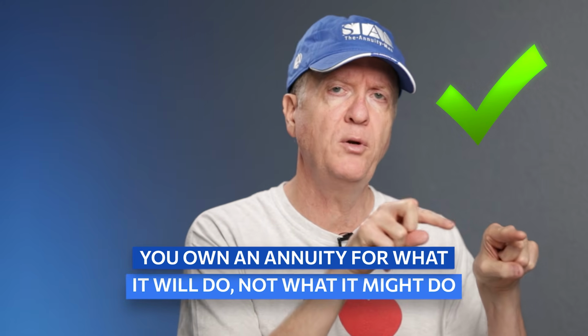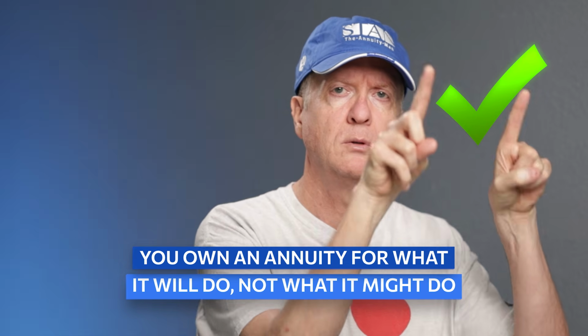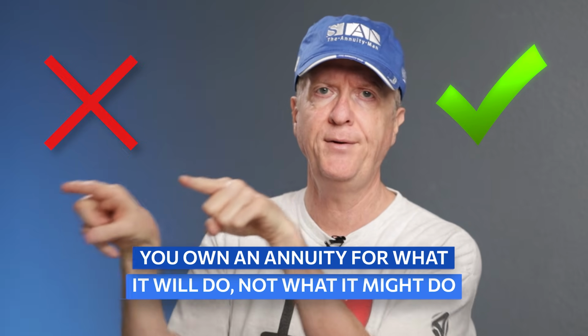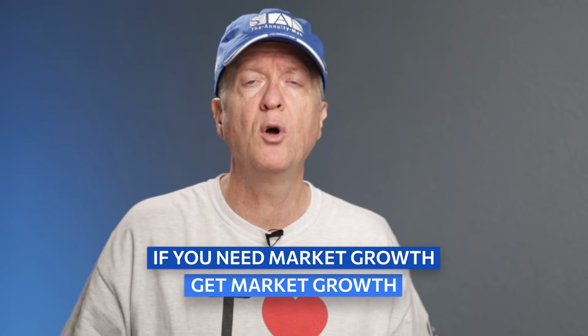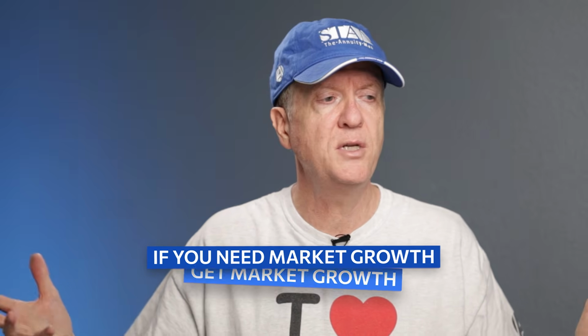So you own an annuity for what it will do, fixed, not what it might do, prospectus. Will do, specimen policies. Might do, prospectus. If you need market growth, go get market growth. So it's just that simple.